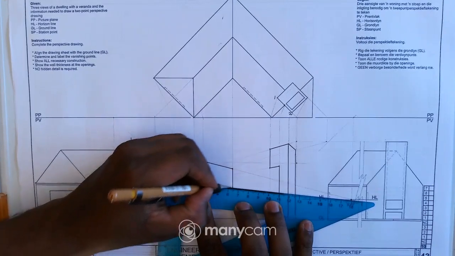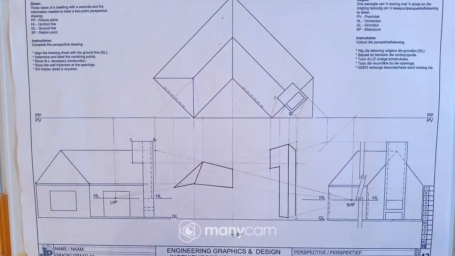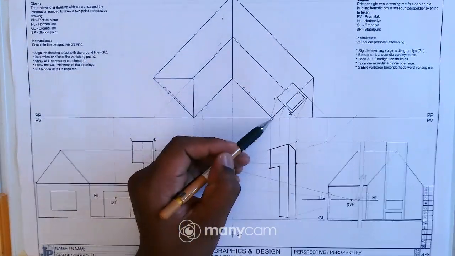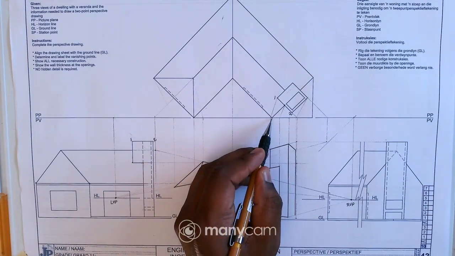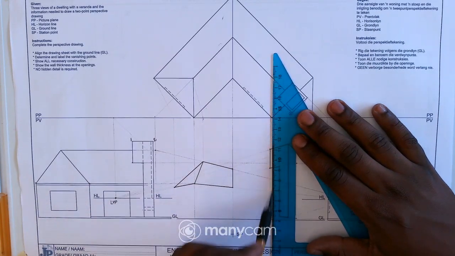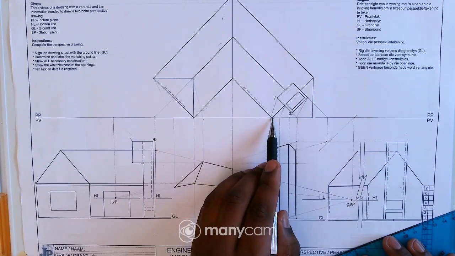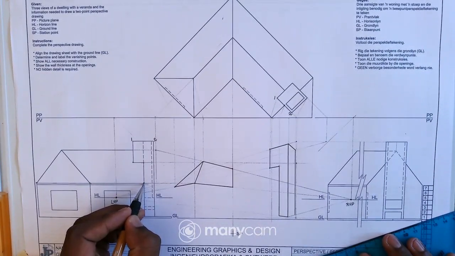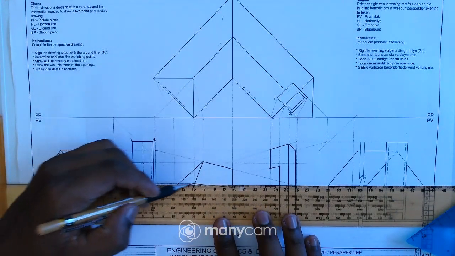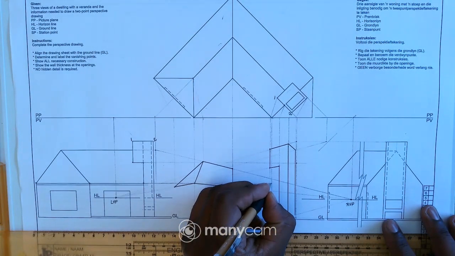Like that. Okay, good, perfect. So now I do have this point. Let me try and get this point, and this point is on the picture plane. I'll just draw a vertical line there, like that. And then where's this point from my elevation? This point is right there, it's this one, so I can just take this point to that vertical line. So that means the point is right there.